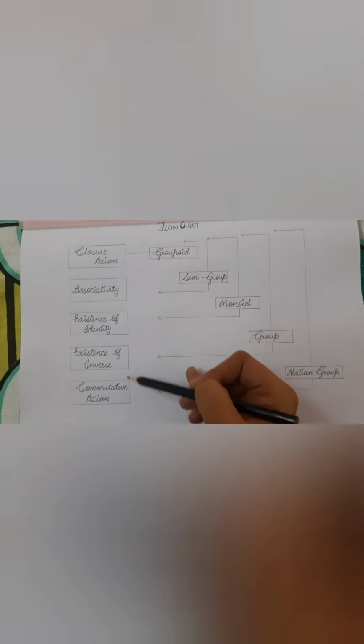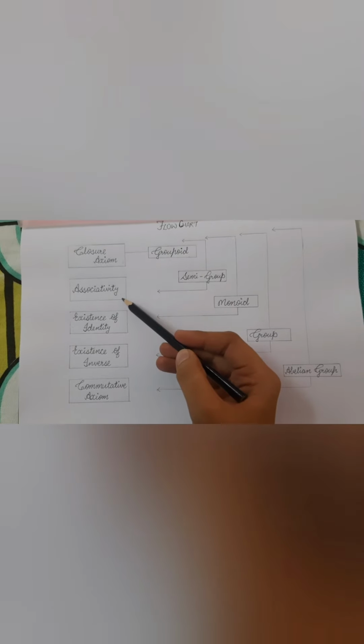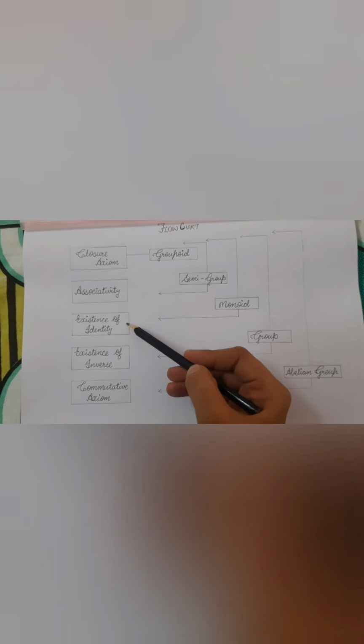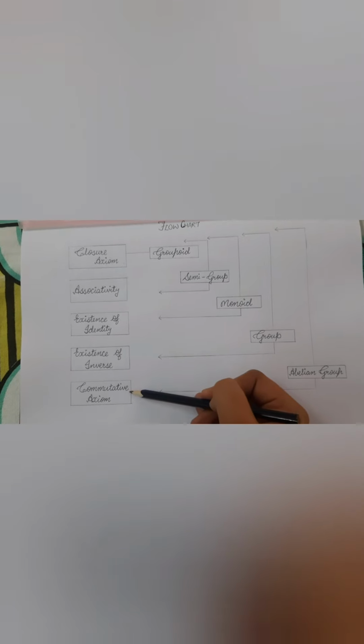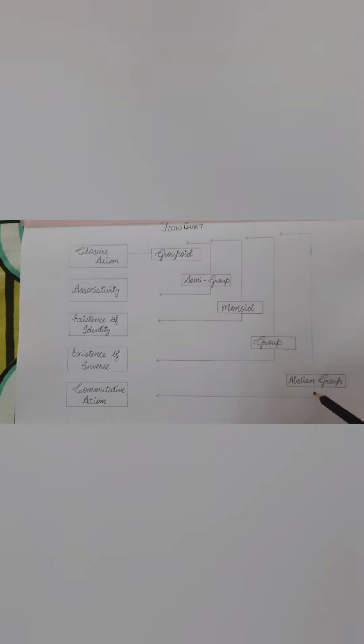If all the five axioms, closure, associative, existence of identity, existence of inverse and commutative, are satisfied, then the algebraic structure is called an abelian group.